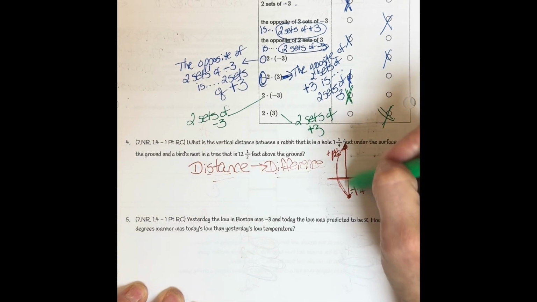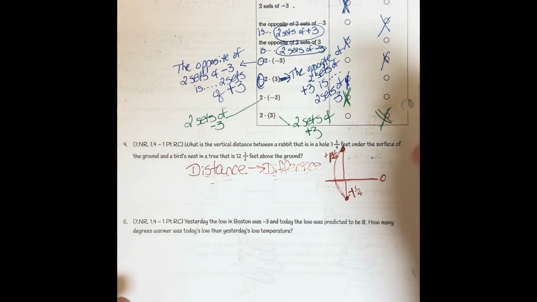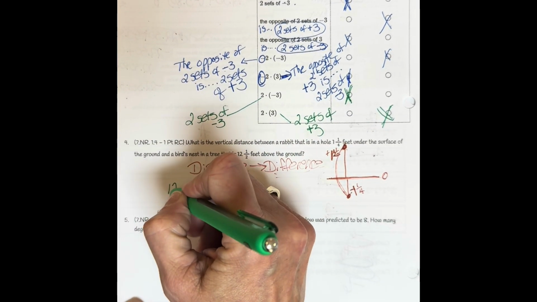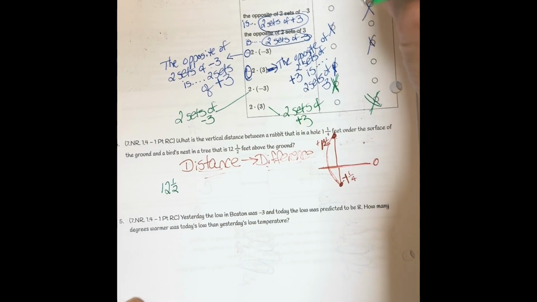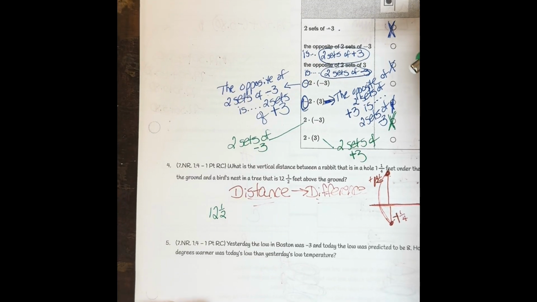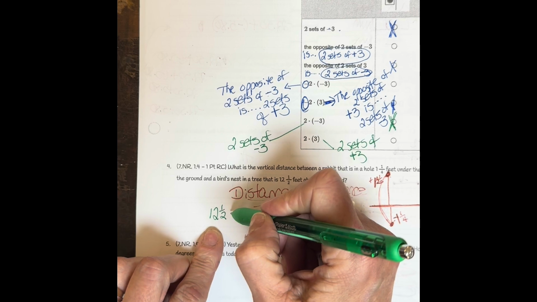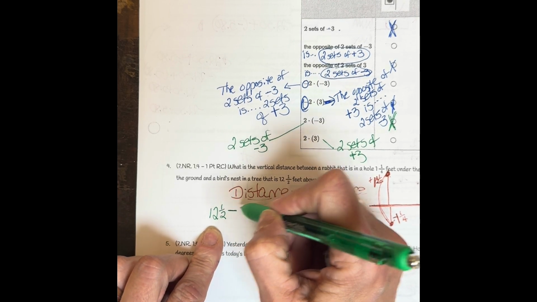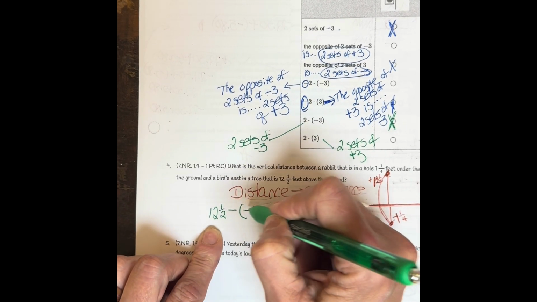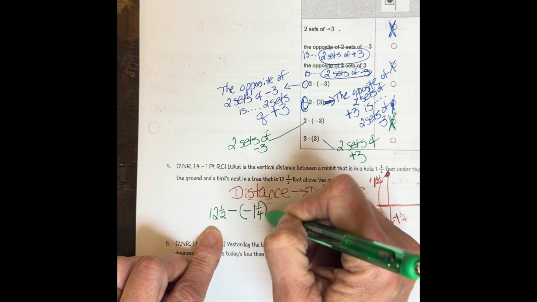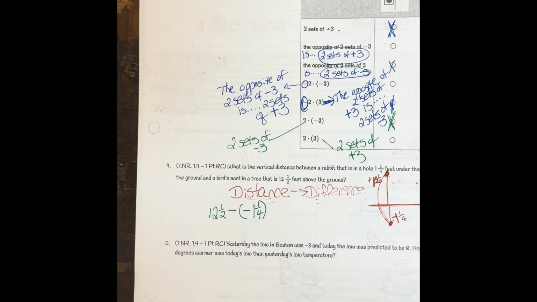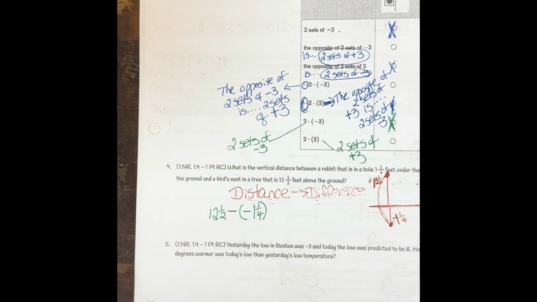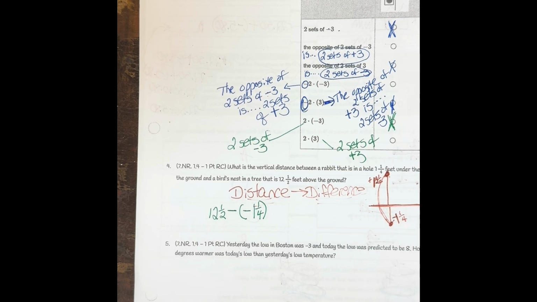You want to draw your picture because you're going to want to do the 12.5 in the front. That's going to be your first term. 12.5 minus a negative 1 1/4. This is how you would find that distance between the two of them.